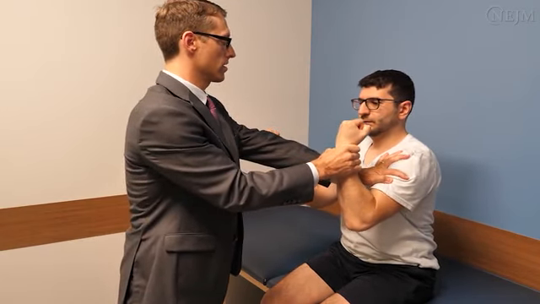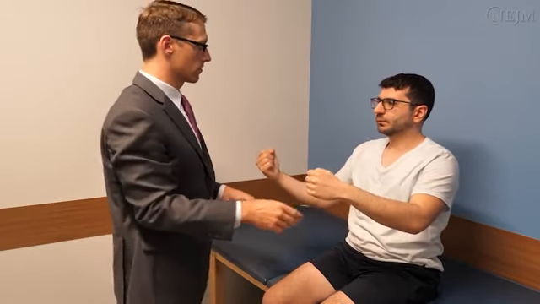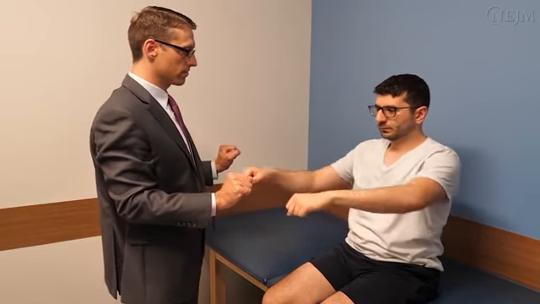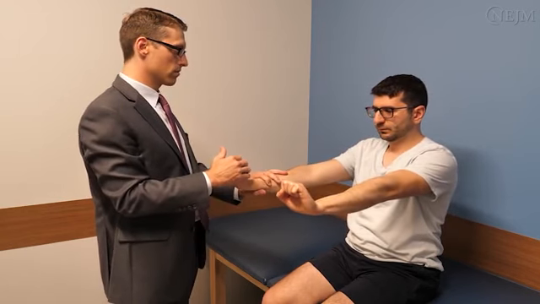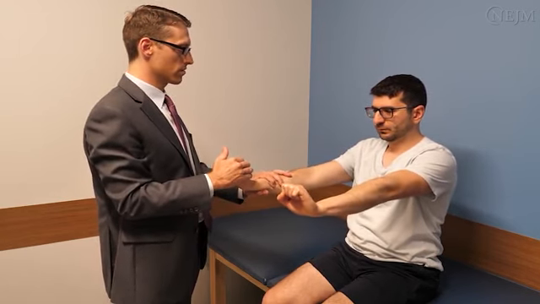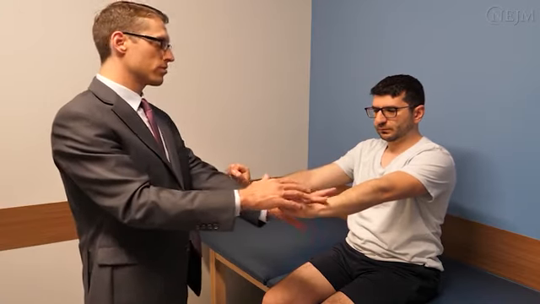The C6 myotome innervates the wrist extensors. Ask the patient to hold the wrist in an extended position, assessing one wrist at a time. Then apply resistance through pushing the wrist down while the patient resists movement.